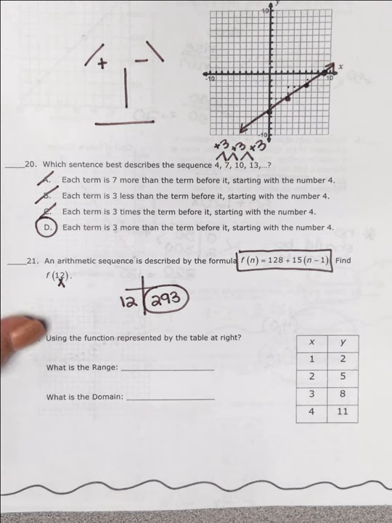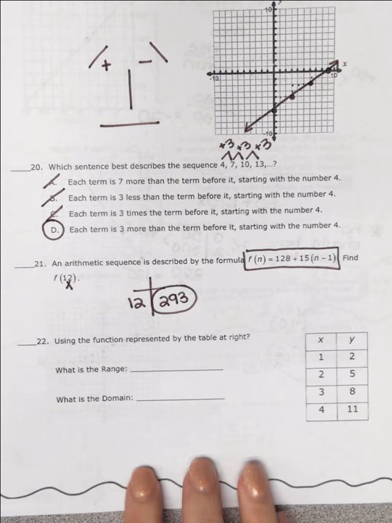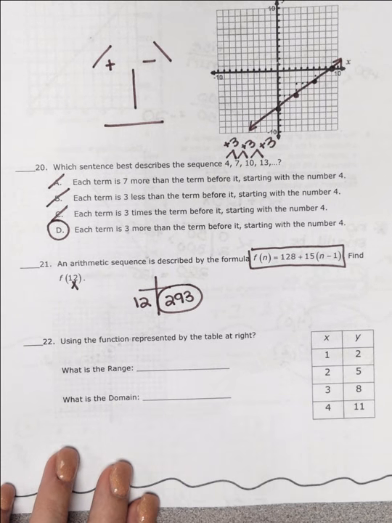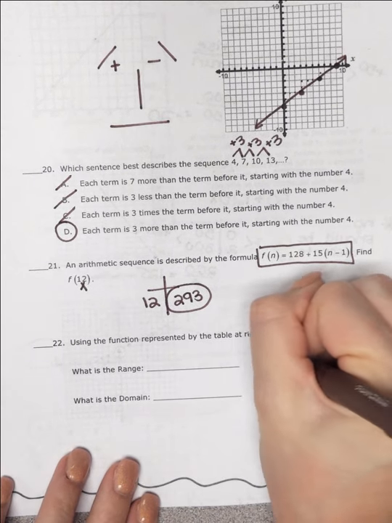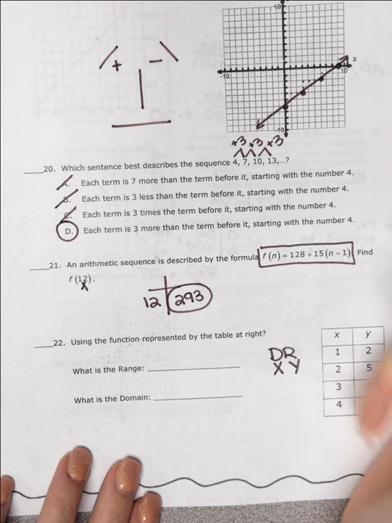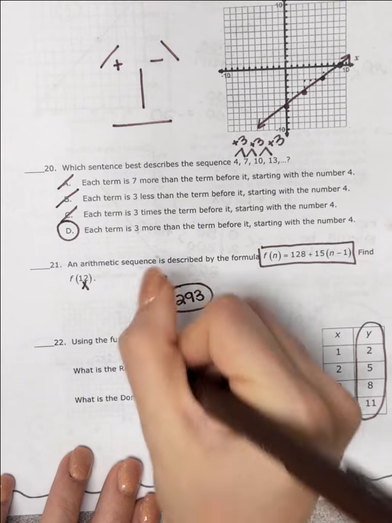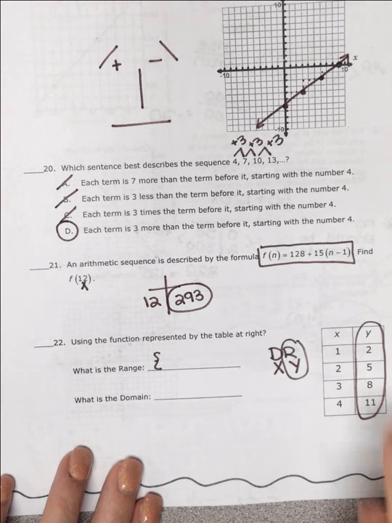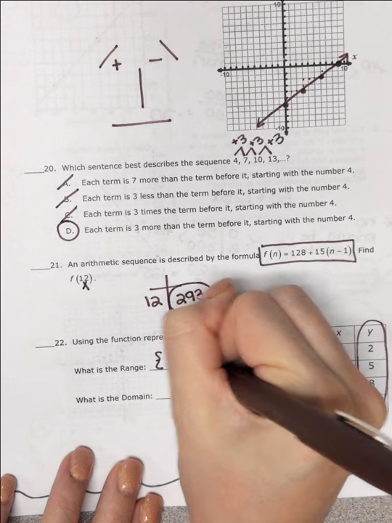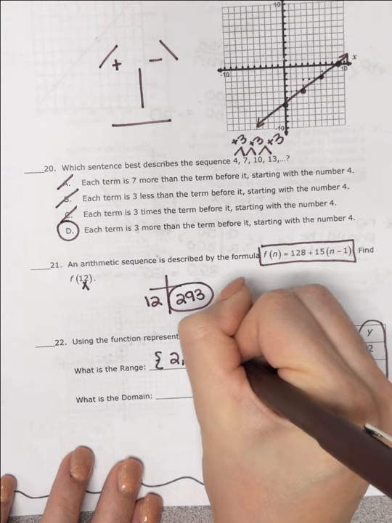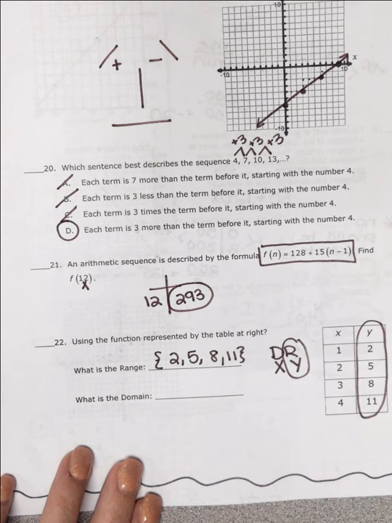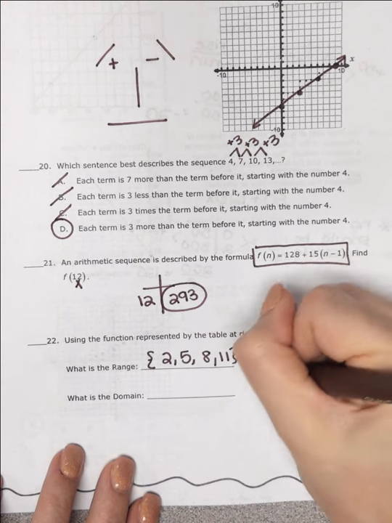Using the function represented by the table at the right, what is the range? What is the domain? The doctor tells us range means y. So the y values are 2, 5, 8, 11. Domain is x.